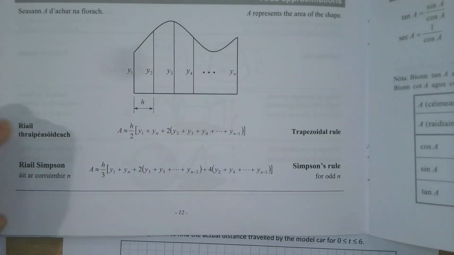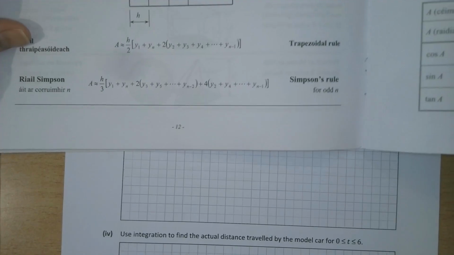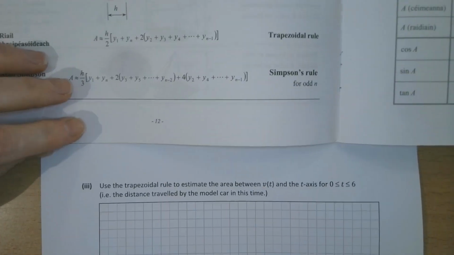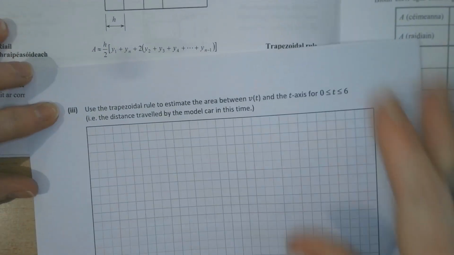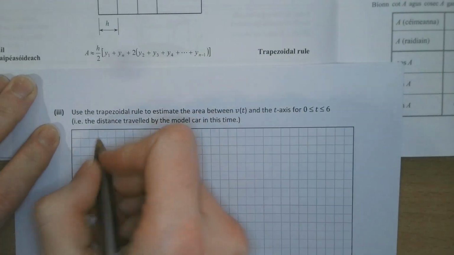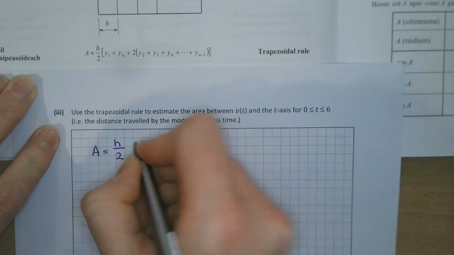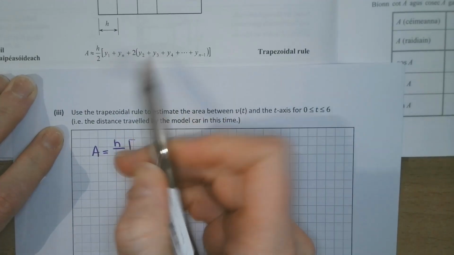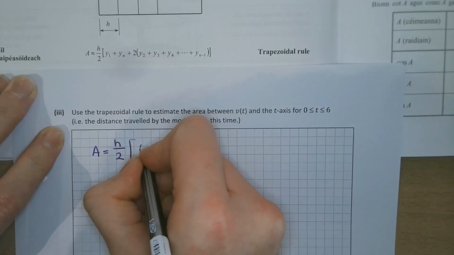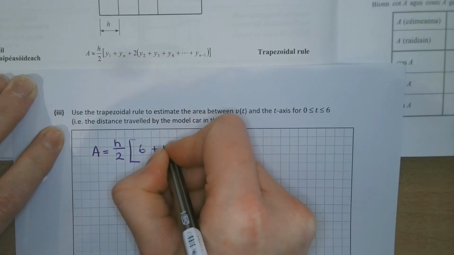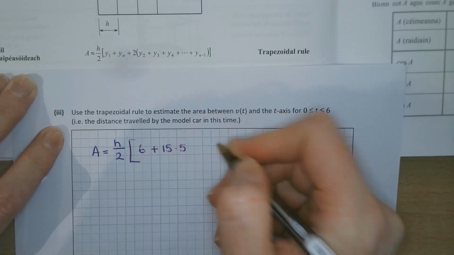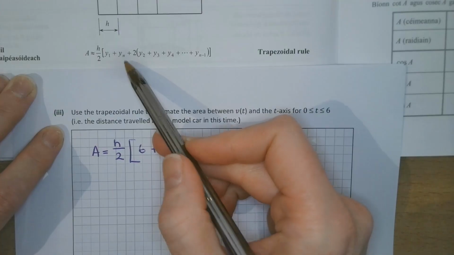So we're going to fill into that. A will be equal to h over 2. Our y1 will be our 6, and so on. 15.5 is our yn, our last value.